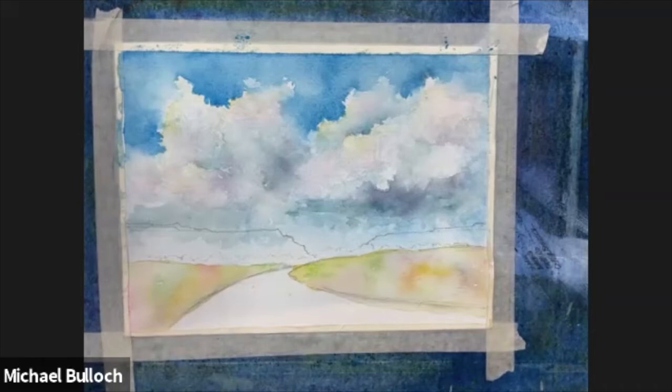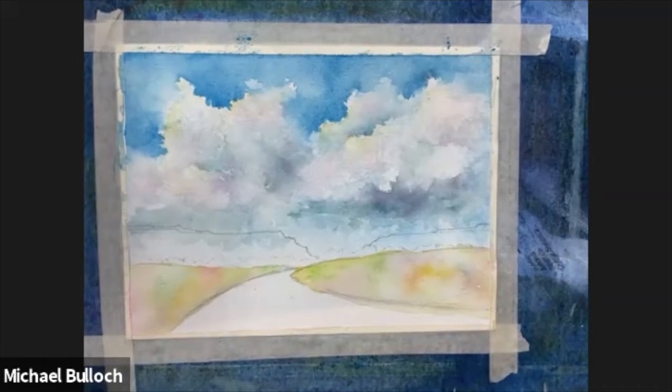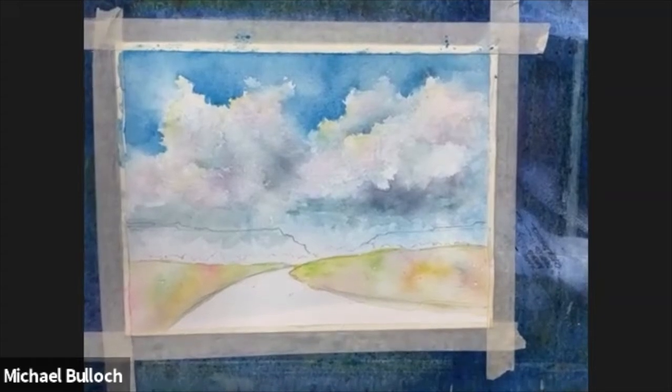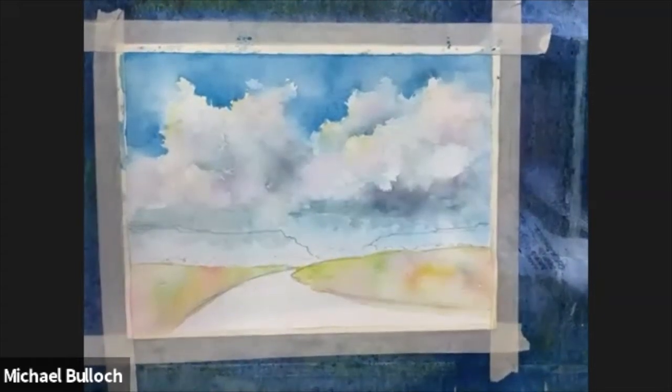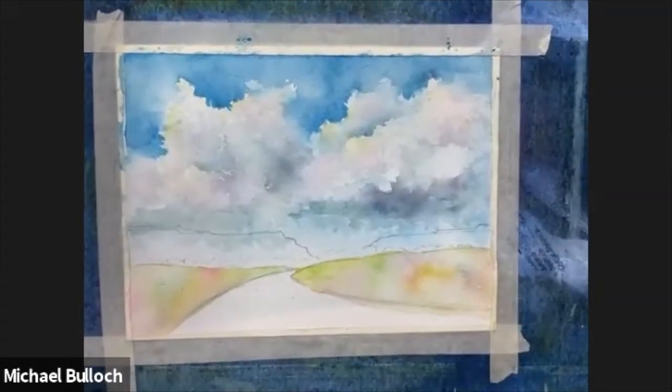Got a little lemon yellow. I've got a little permanent yellow deep over here. I've got a little permanent yellow orange. Again, if I wanted to make something similar, I could take my orange and add a little yellow to that.